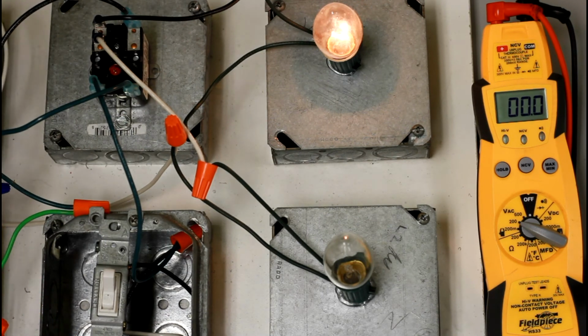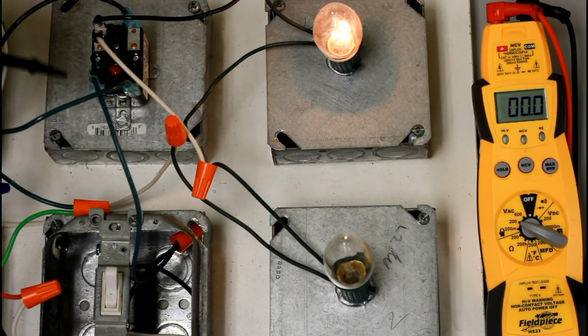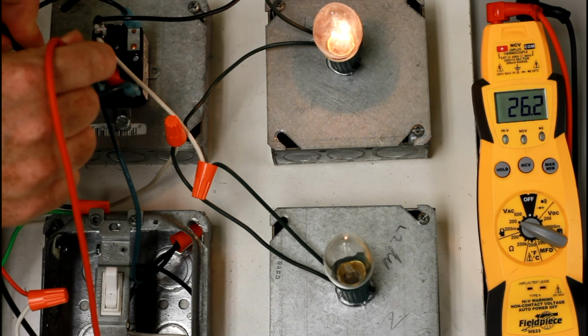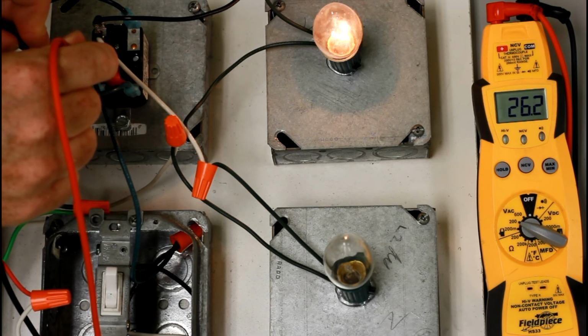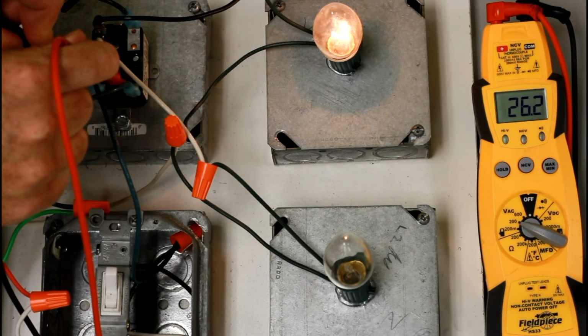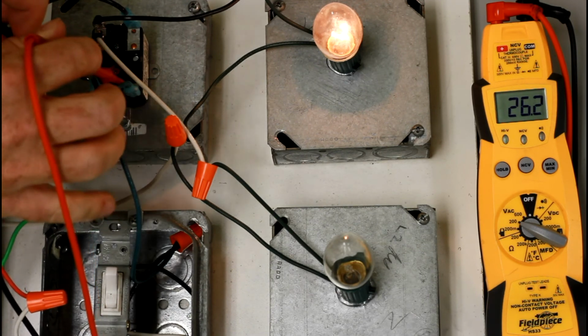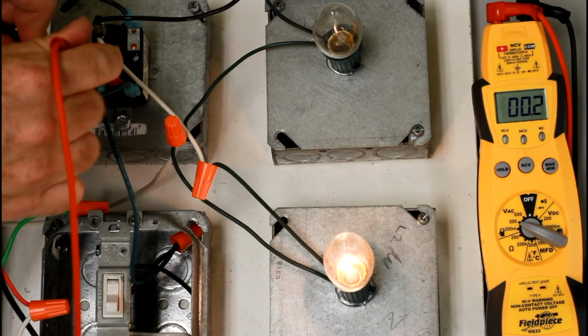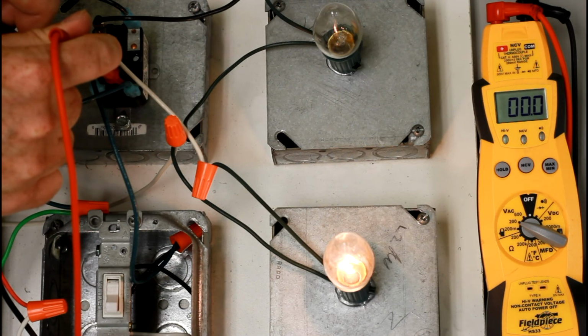Okay, we have to have our coil voltage. So let's take a look at the voltage on the coil. And you see that we have 26 volts. Okay, and that's typical on a 24 volt transformer. If you're only hooking up 1 or 2 devices, you'll get 26 volts. So we've got our voltage there. When we turn it off, you'll see our voltage drops out.